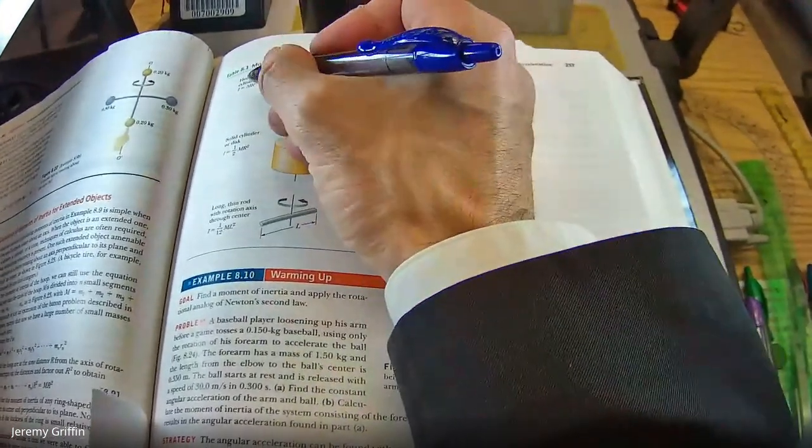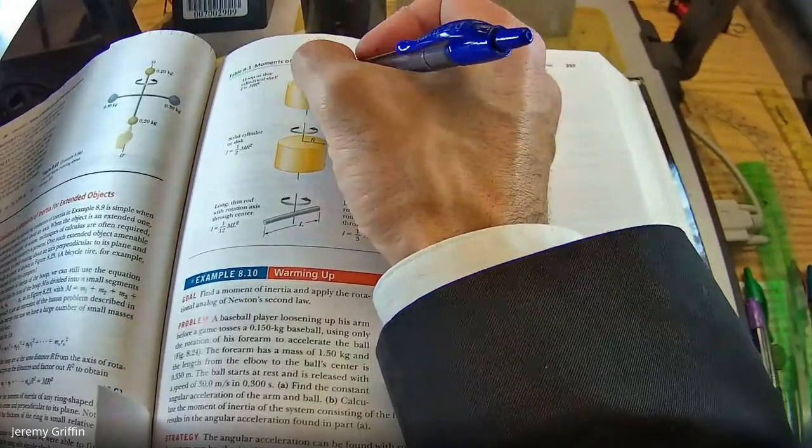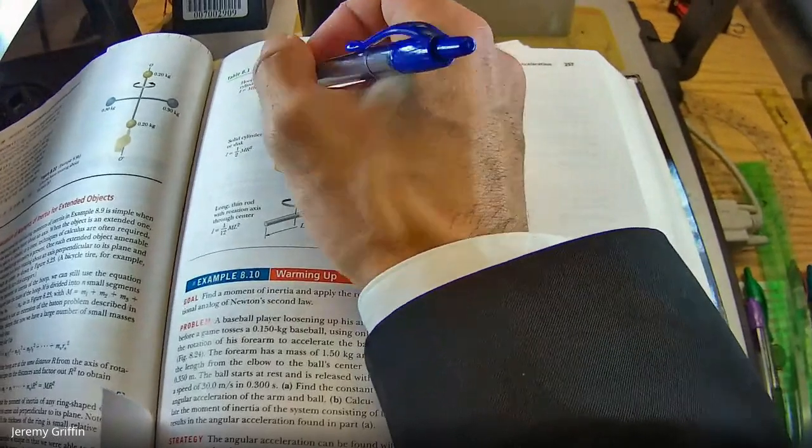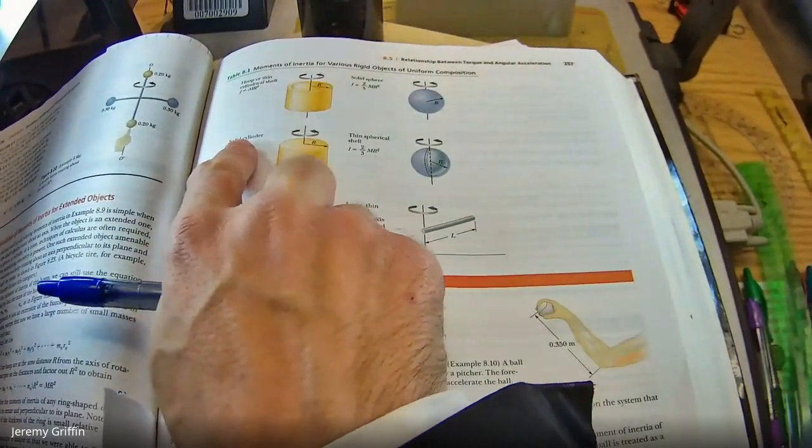Right, so here's the ring. They start with the ring, right? Obviously, it's just MR squared because every single point is at distance R, so that's all fine and good. Right, now let's go down. Here's the solid cylinder. We sort of covered this up.